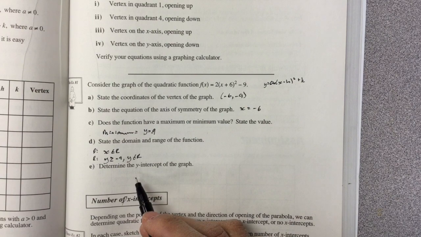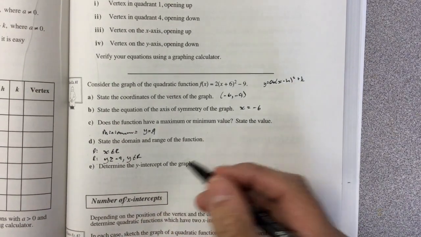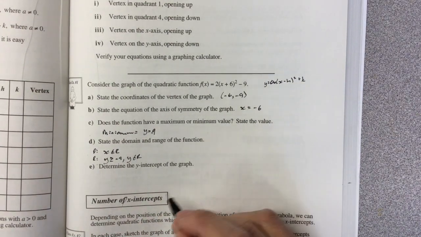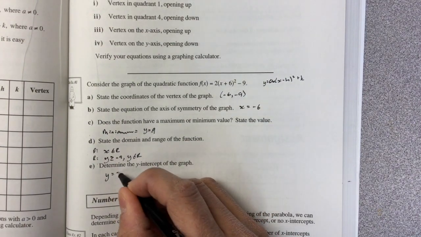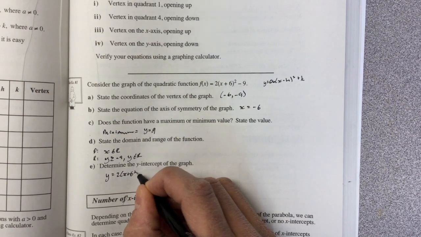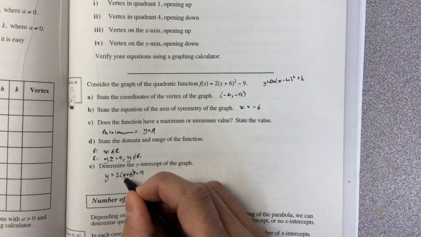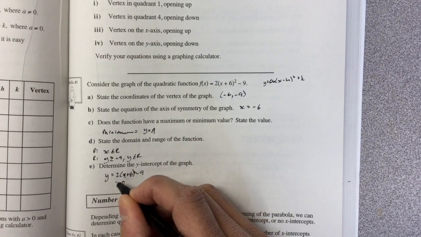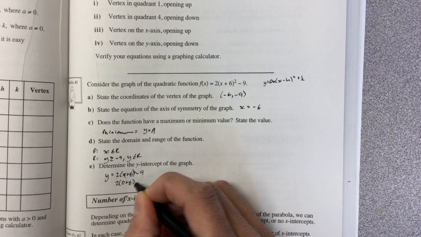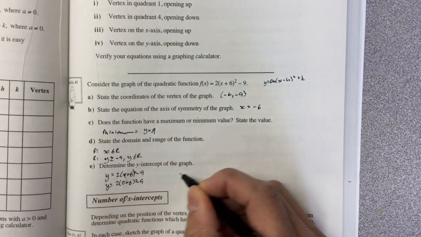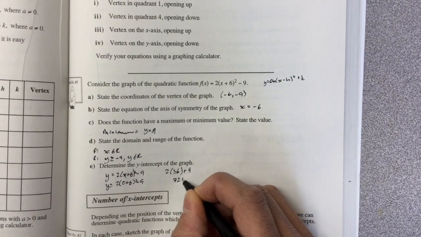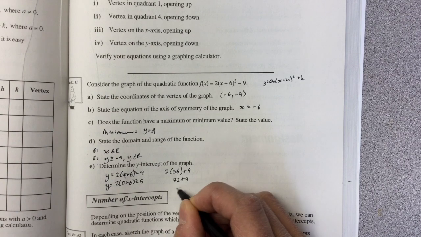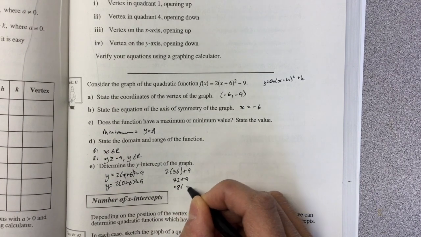And we want to determine the y-intercept of the graph. Well, all we need to do to find the y-intercept is recognize that x is going to equal 0. So y is equal to 2(x plus 6) squared minus 9, where I plug 0 in here: 2(0 plus 6) squared minus 9, and we're going to be left with 2 times 36 plus 9, and 72 plus 9, we're going to be left with 81, which is equal to my y-intercept.